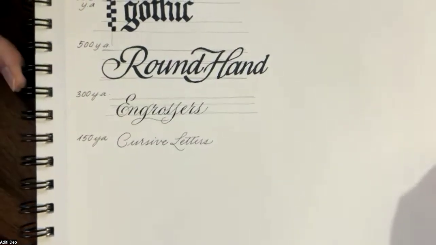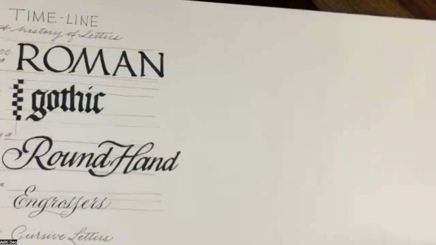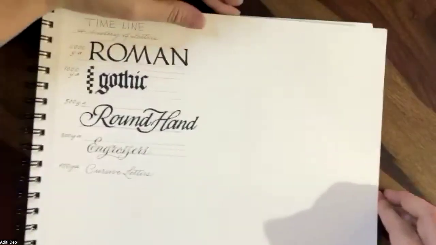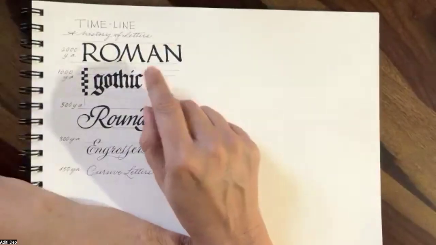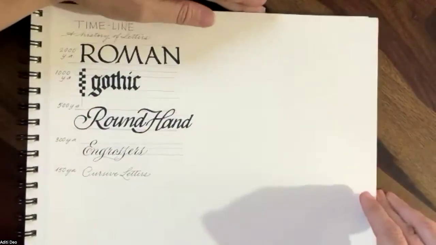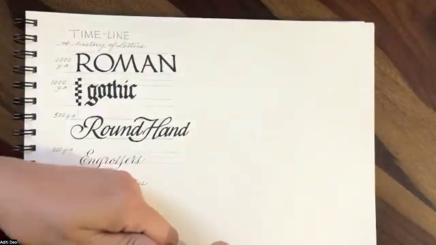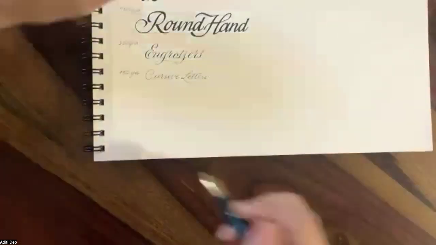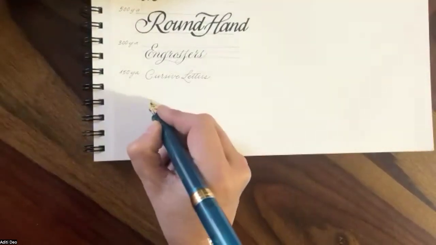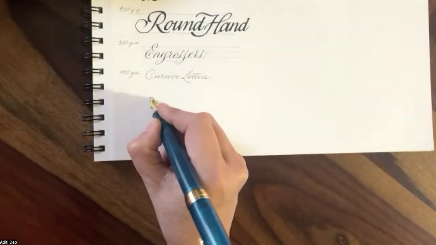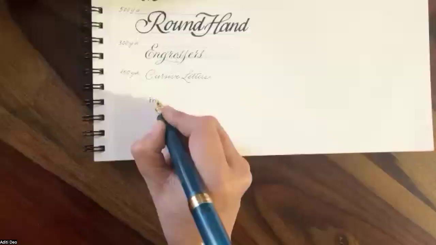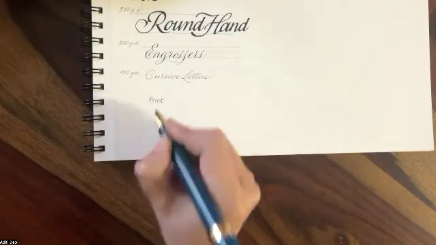Okay, now I'm going to show you one kind of cursive hand. So if you are used to writing in print, which is like this, there are two kinds of lettering style. I'll show you. This is cursive, and what we do now is writing in print. So print is written like this.